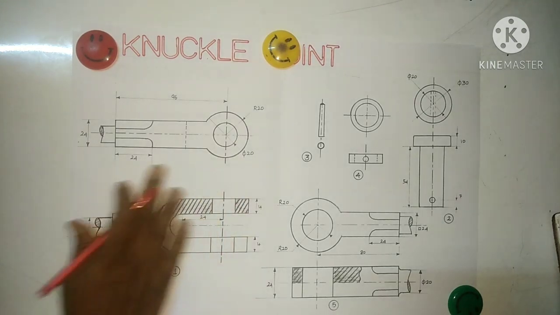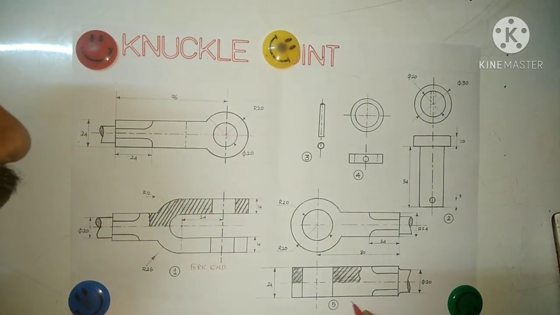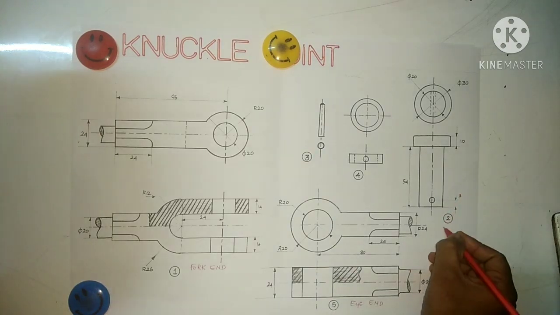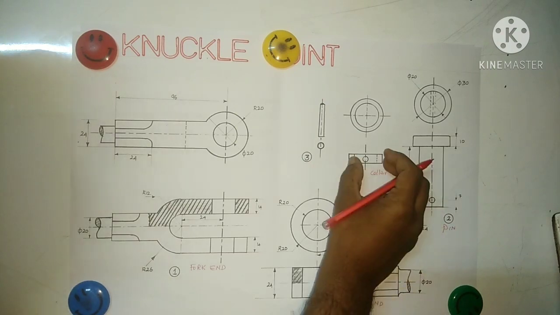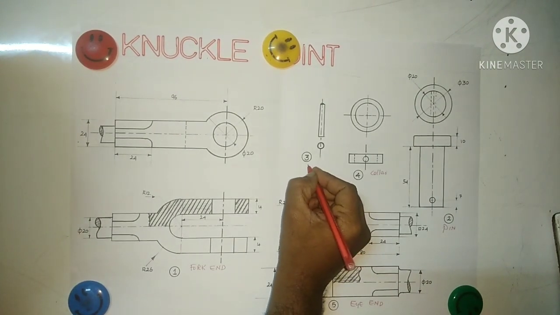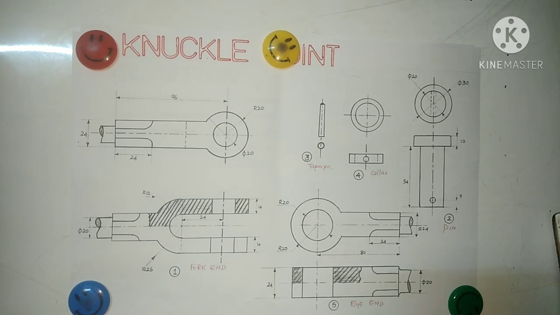So what are the details? This is the fork end, the front view and the top view. Then the eye end, again the front and the top. Then the pin, front and top. Then the collar, the front and the top. Then the taper pin. Whenever you are going to draw a detailed drawing, first you have to understand the assembly and how functionally each part is used. Then it is very easy: detach the part and draw. So that completes your knuckle joint.